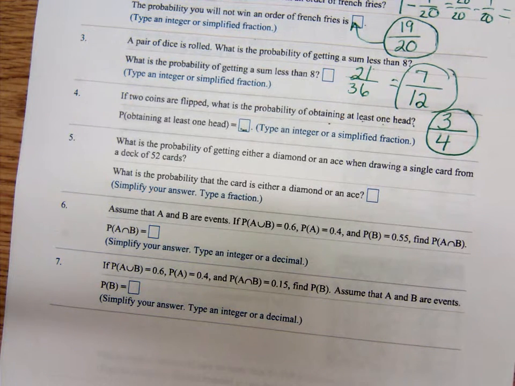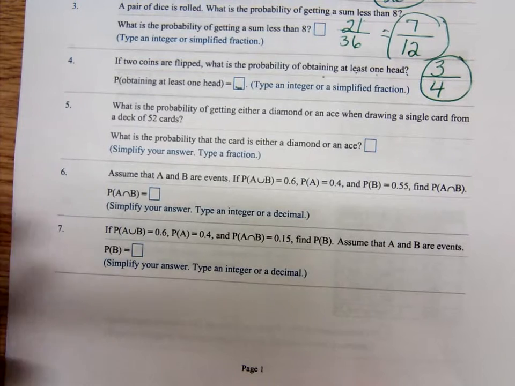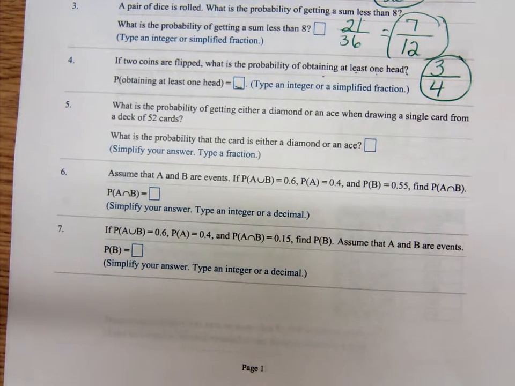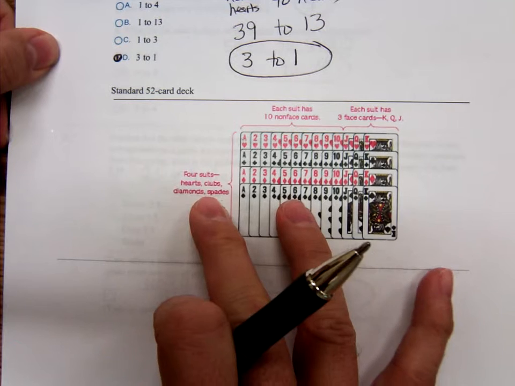Now, the next one, number 5: what's the probability of getting either a diamond or an ace when drawing a single card from a deck of 52 cards? Well, the last time we did a problem with a deck of cards, and there was this little picture here.